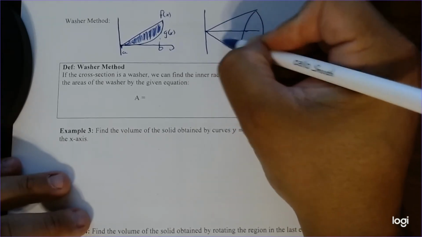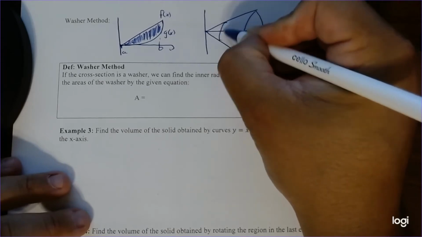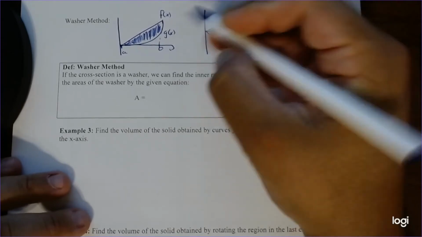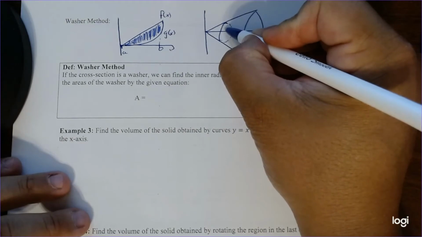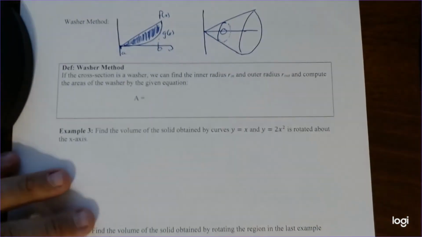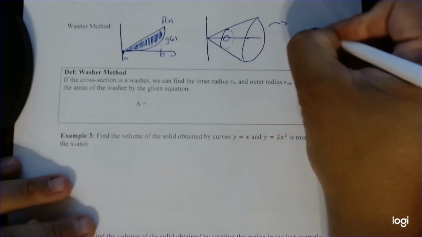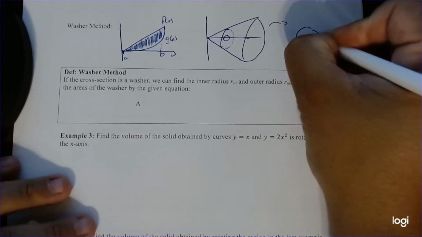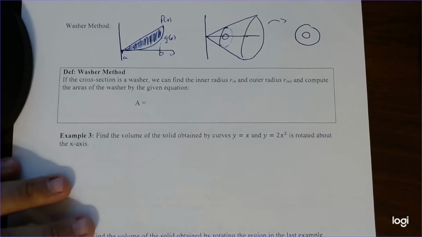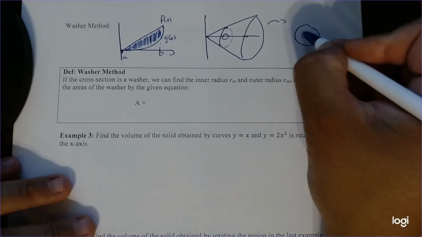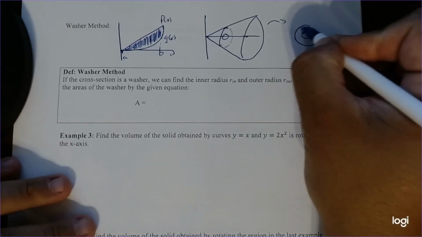Now if I do the circle here, I have my regular circle. However, I'm missing this piece here. So if I push this out, I actually have a disk within a disk. And the area we actually care about is the outside portion.